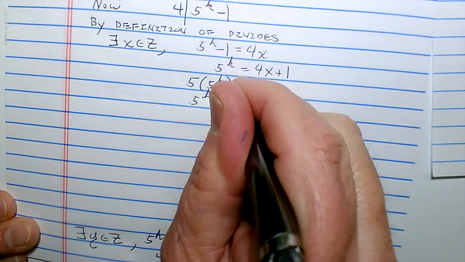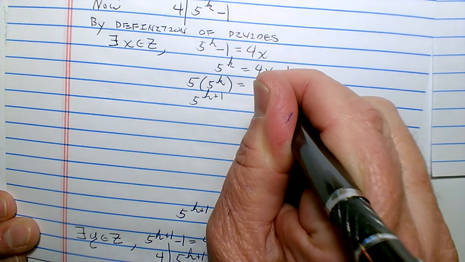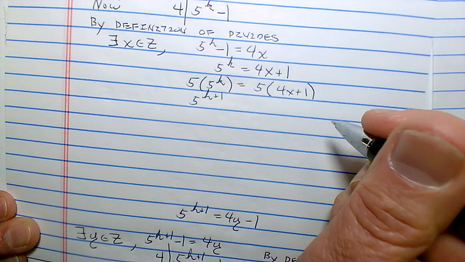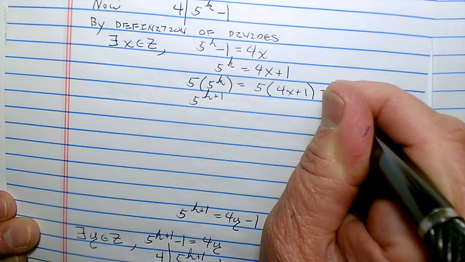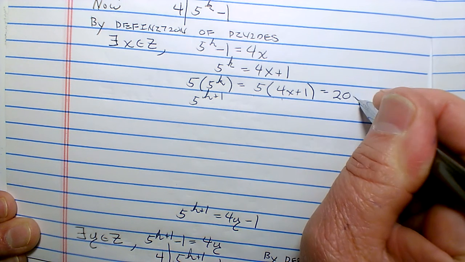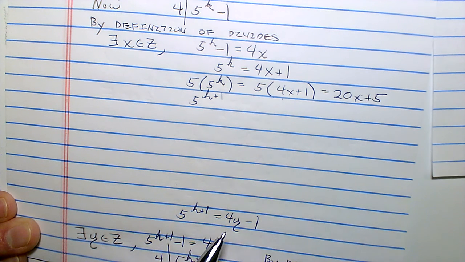Well, whatever we do to the left-hand side, we have to do to the right-hand side. And if we multiply 5 times this, you see we're going to get 20x plus 5.